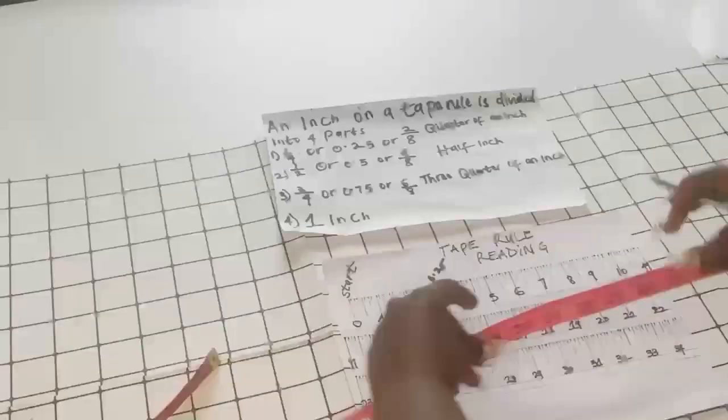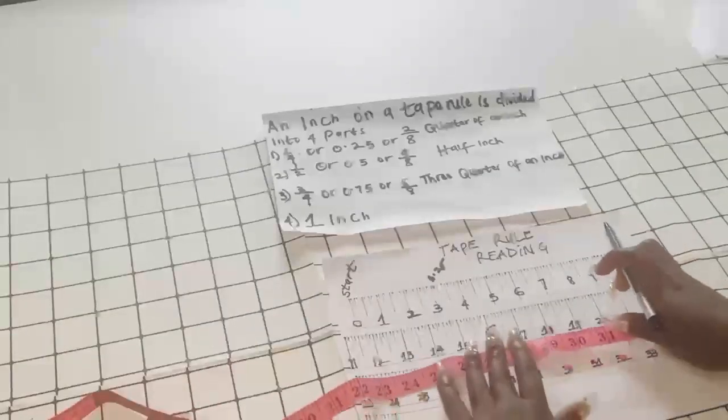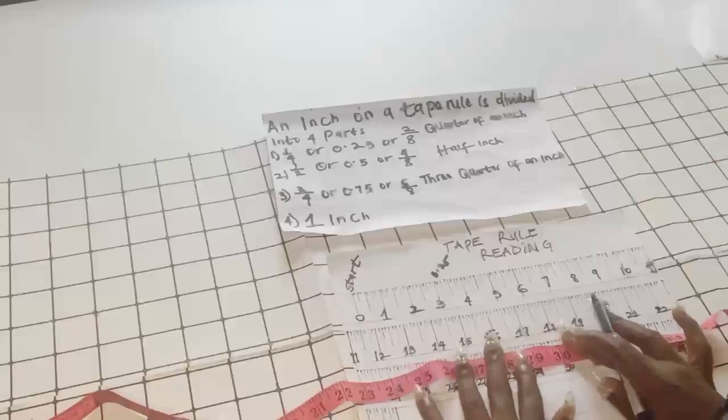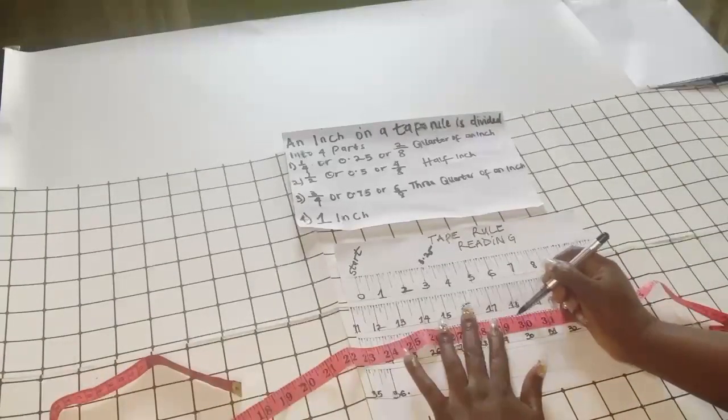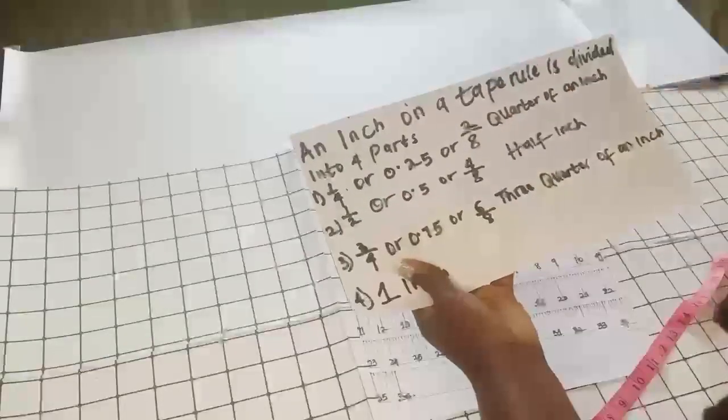Or let's say you have 29.75. Okay, this is the 29th line. So this is our 29, so this is our 0.75. So it's pretty easy to determine 3/4 of an inch. Anytime you see, the first one is 0.25, so that's 1/4 of an inch, okay?